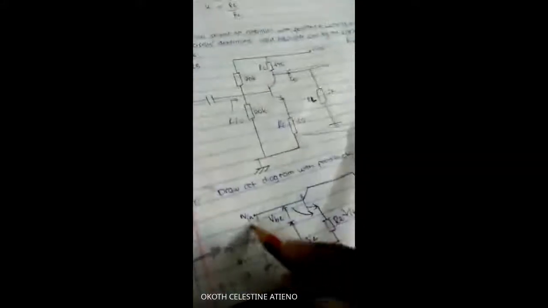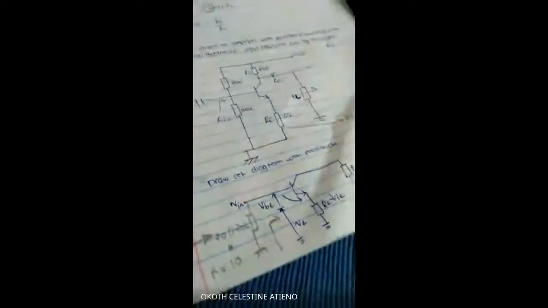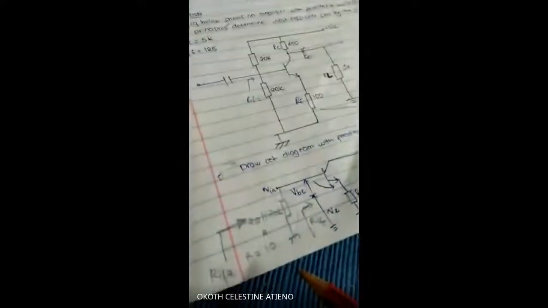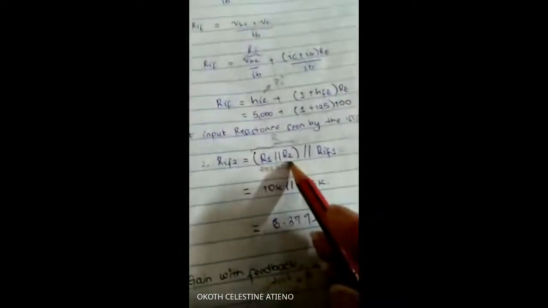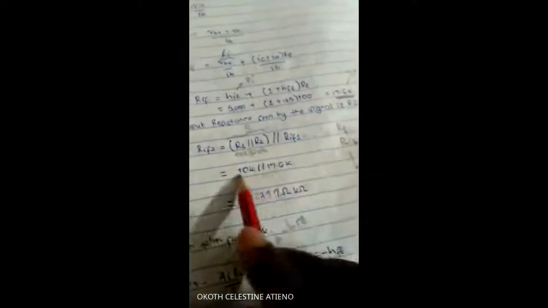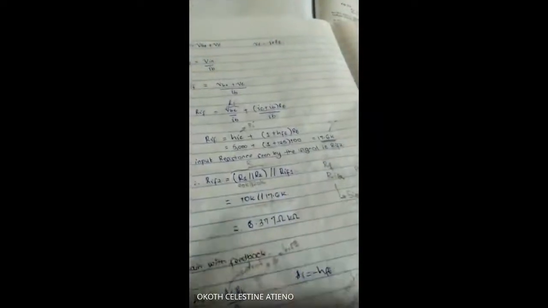To get my input resistance seen by the signal, I'm seeing this in parallel with the feedback RIF2. That's why we did R1 in parallel with R2, in parallel with RIF1. So we got about 17, it's here, and then we just punch in from there.